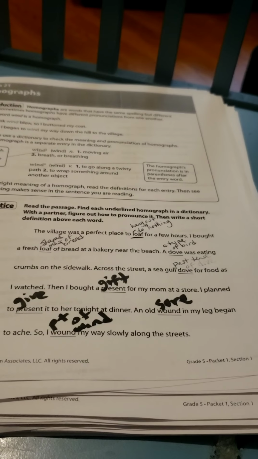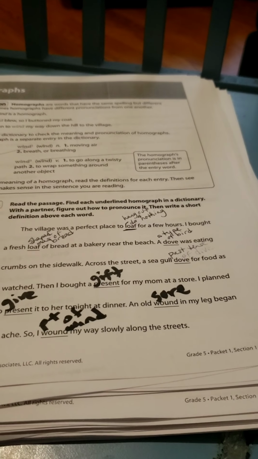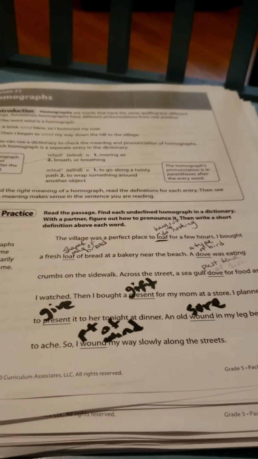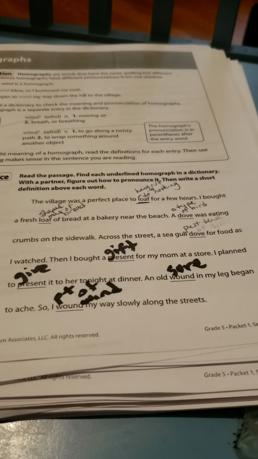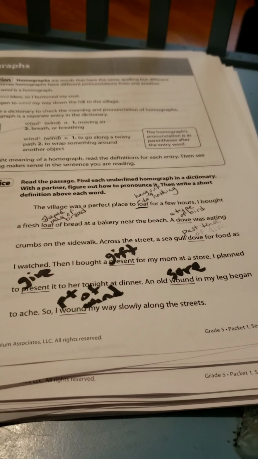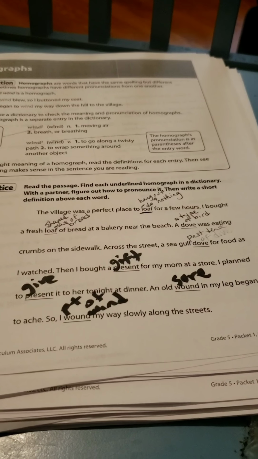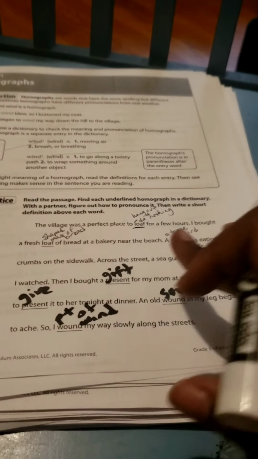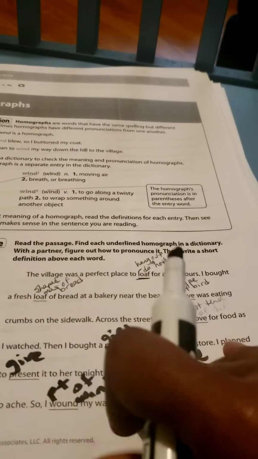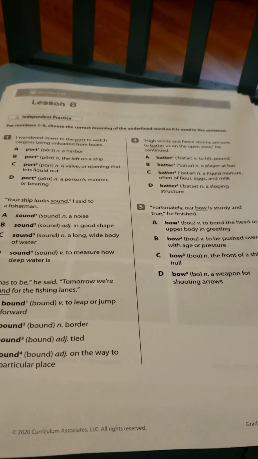All right. So now our text is pretty much annotated enough so that even if we didn't fully know the meaning of all these words, now that we have all the definitions written out, we can actually read through it and have a full understanding of everything that it's saying. With that, you are now able to do your independent practice because we did our guided practice.